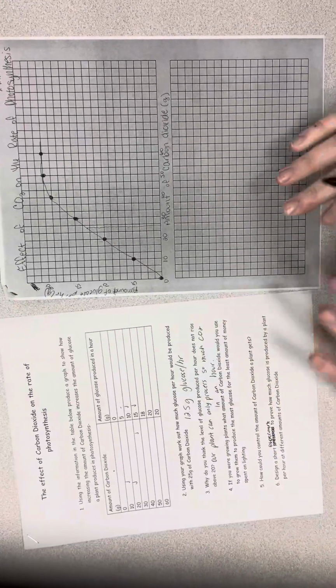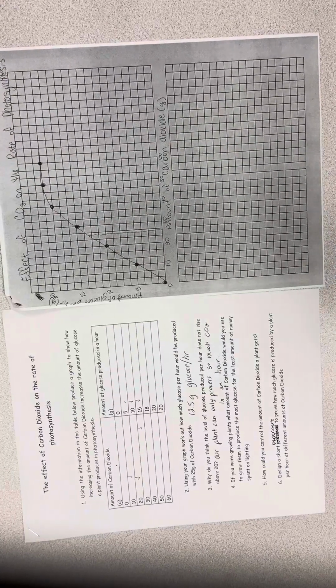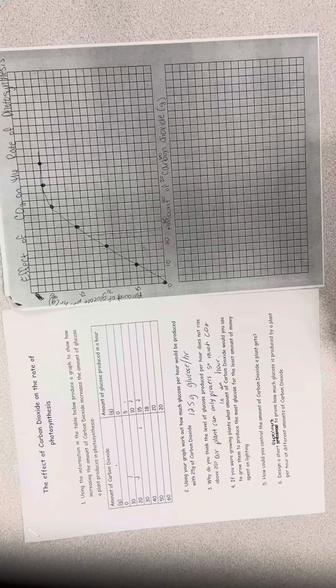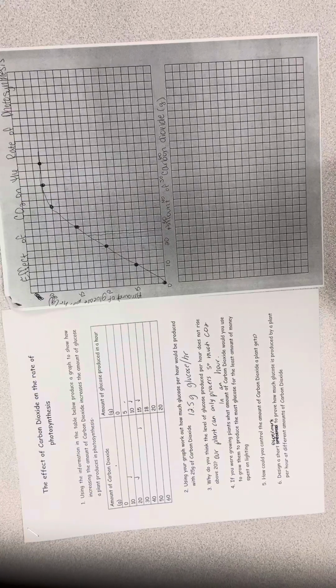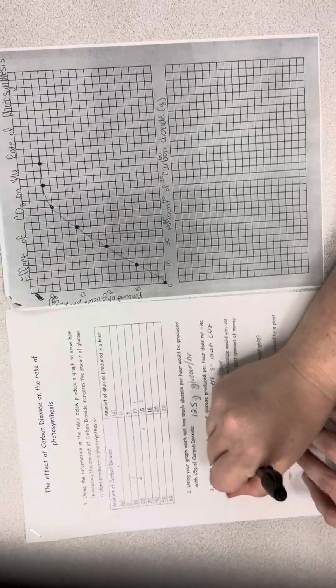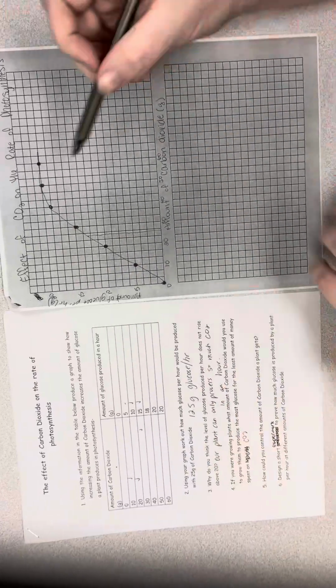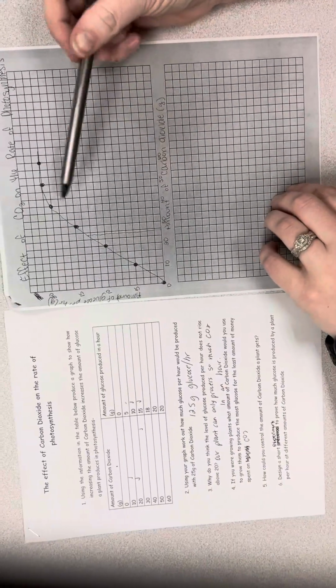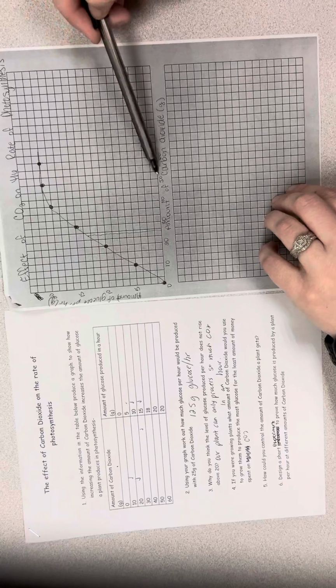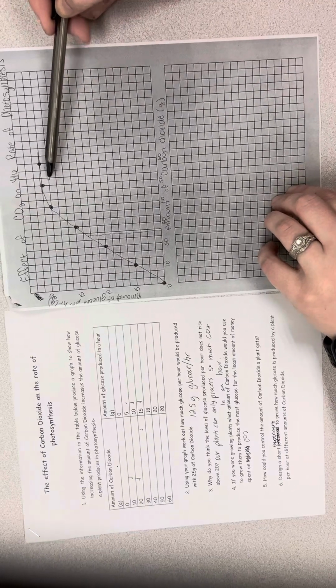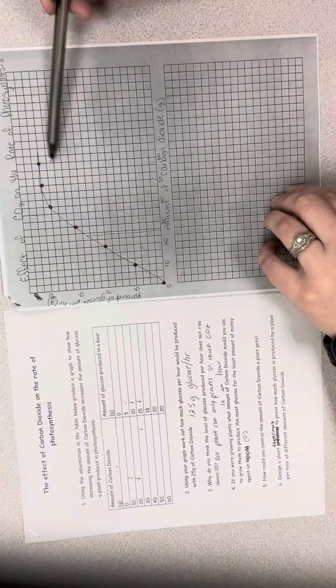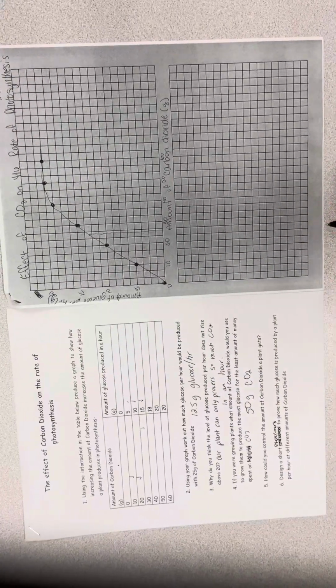If you were growing plants, what amount of carbon dioxide would you use to grow them to produce the most glucose for the least amount of money spent on lighting? I think it's supposed to be spent on CO2. So where am I going to get the most amount of glucose for the least amount of carbon dioxide? And that's going to be 50, because why waste my money getting 60 grams of carbon dioxide when I can get the same results with 50? So 50 grams CO2.